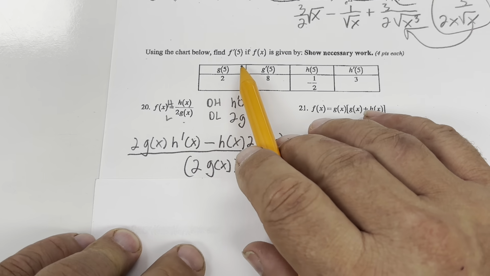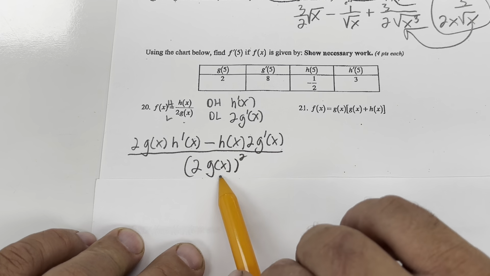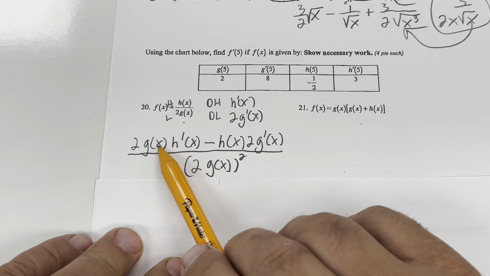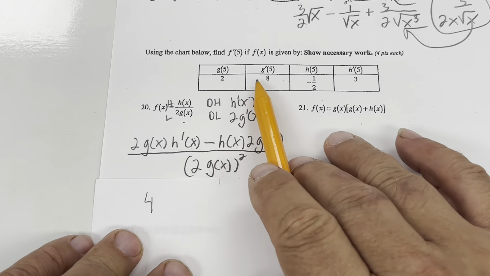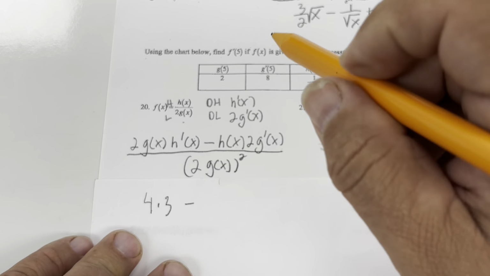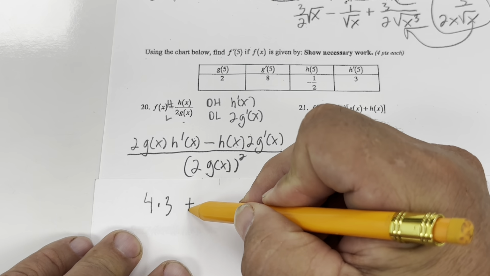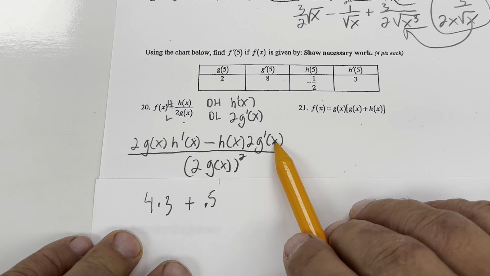They want me to find f prime of 5. So I'm going to plug a 5 in wherever there's an x. So g of 5 is 2. 2 times 2 would be 4. H prime of 5 would be 3. Minus h of 5 is negative 0.5, so that's going to be plus 0.5, times g prime of 5.